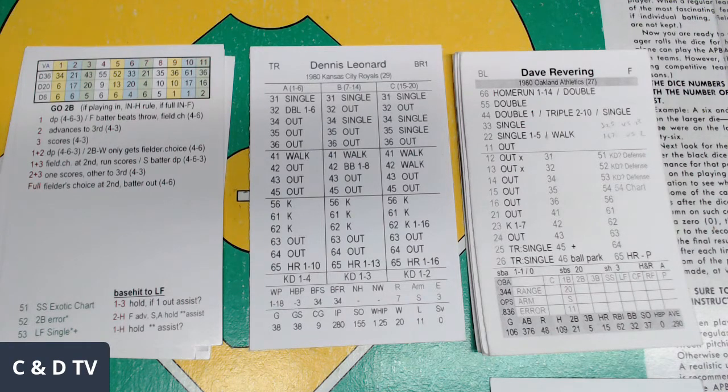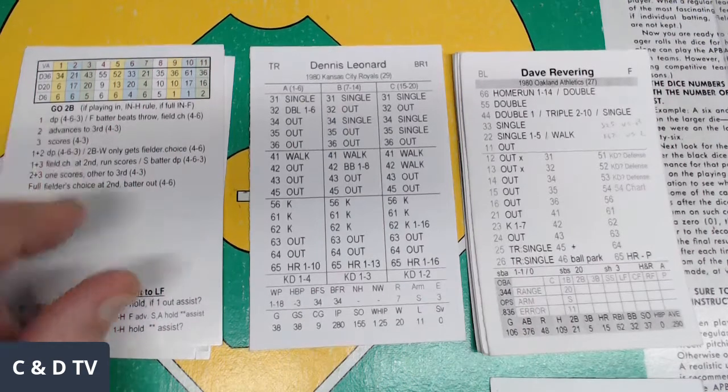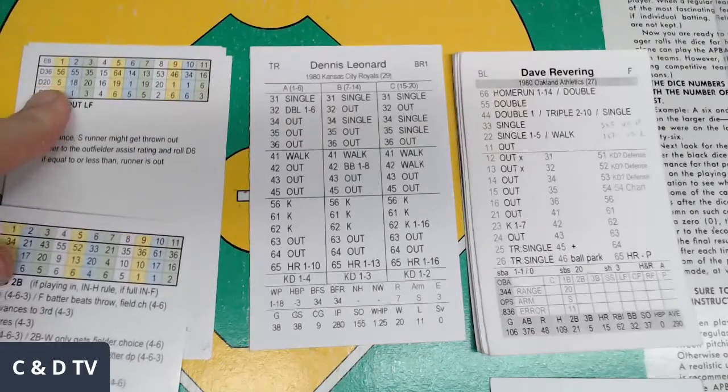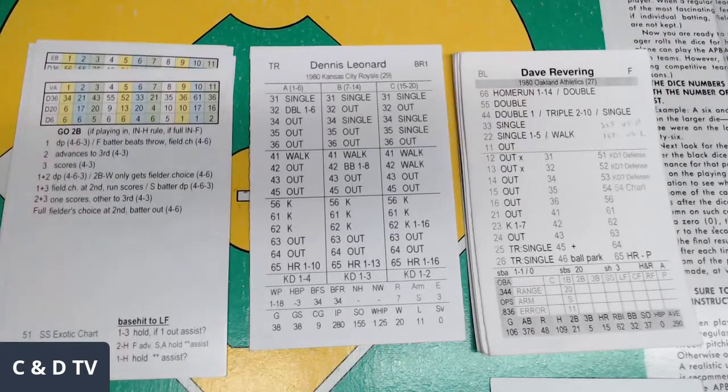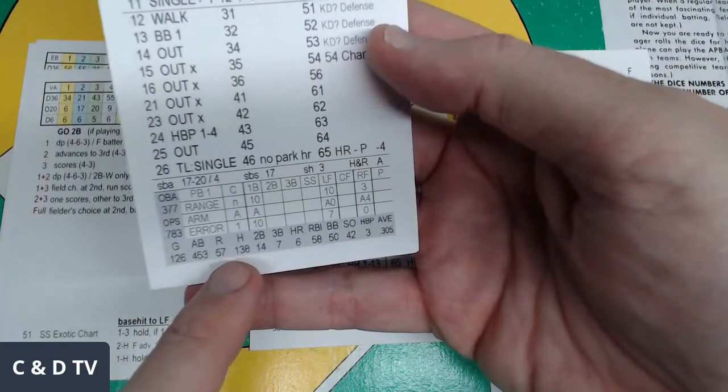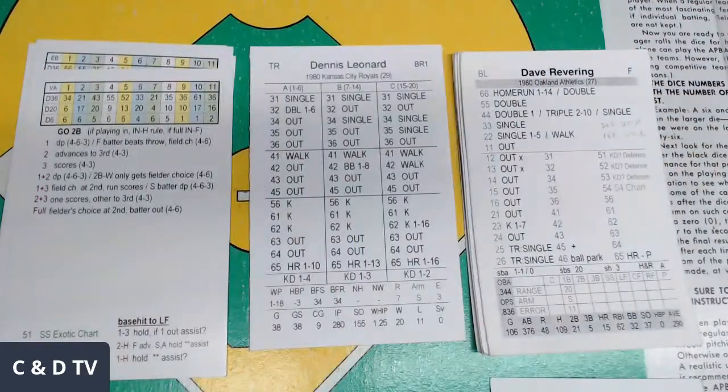Pickoff attempt. If the die is a 1, then there's a pickoff attempt. 1-5, check the catcher's E rating, if equal to or less than. All right, so 1-5. It was a 5. So let's check the catcher's E rating. Let's see, Watson. And Watson's E rating is a 1, so no error on Watson.